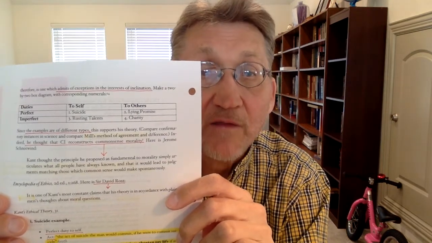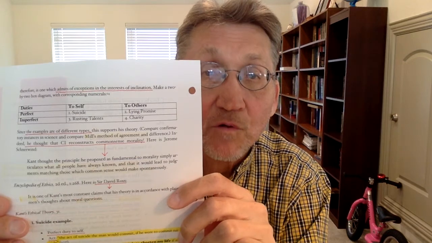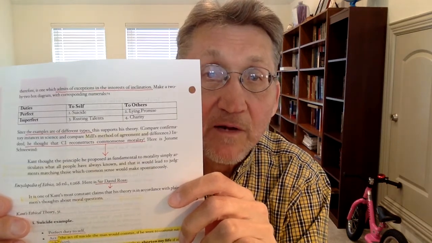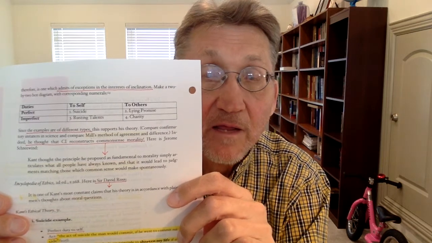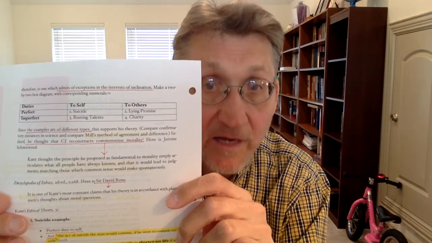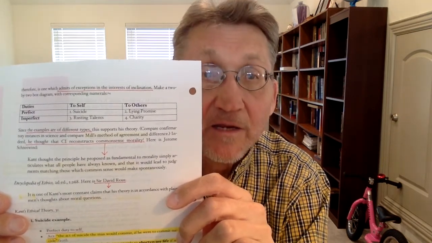Now slide over in that same row, you'll see the numeral 2 followed by a period and then the words lying promise. Okay? That is Kant's second example, and it is a perfect duty to others. So what Kant is saying there in his second example is that each of us has a perfect duty to others not to make lying promises to them.